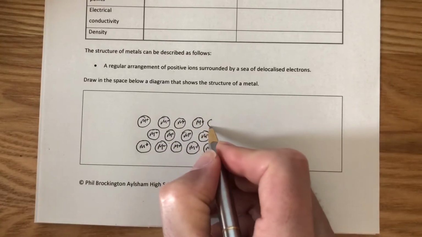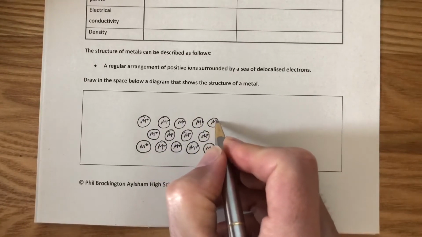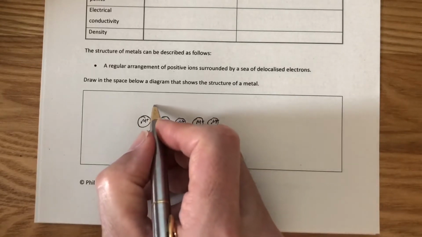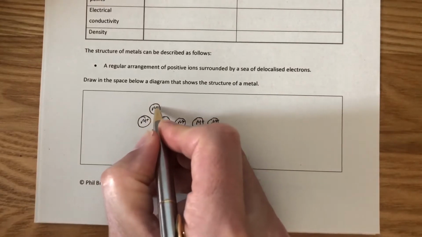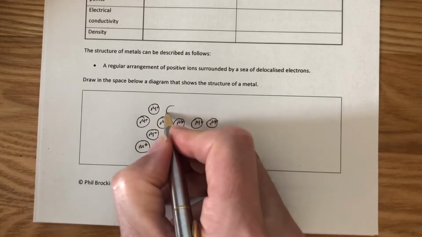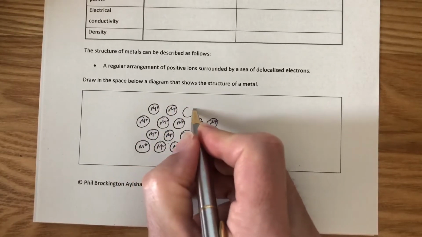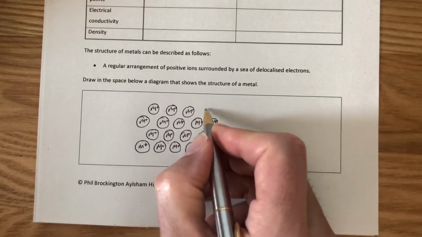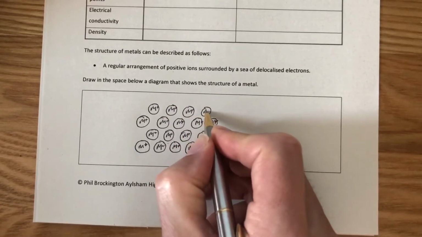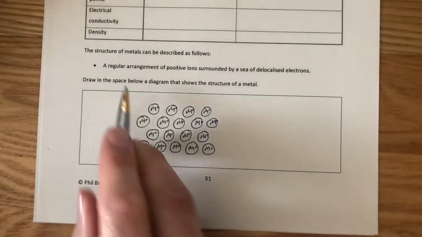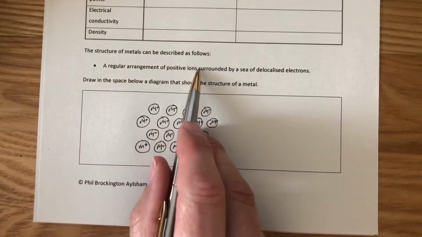We'll do one more there. You can do as many as you want. I'm just going to do that many, and we'll do one final row. So what we've got here is all the metal ions neatly arranged in a regular arrangement. So that's the regular arrangement of positive metal ions.